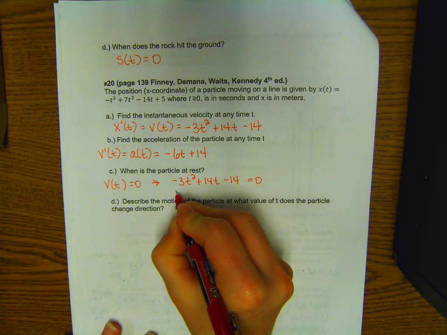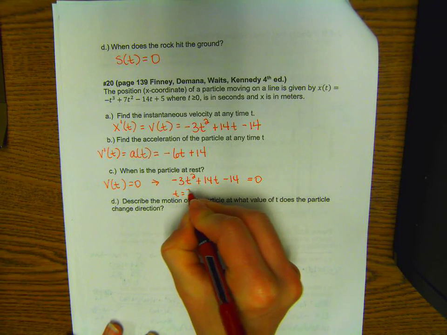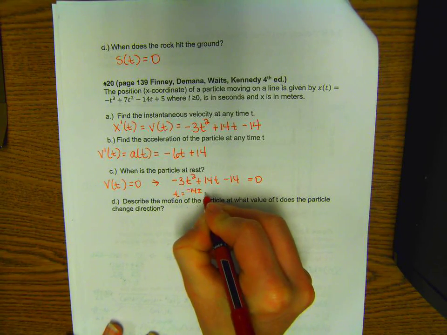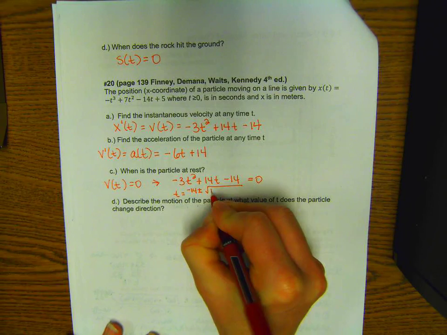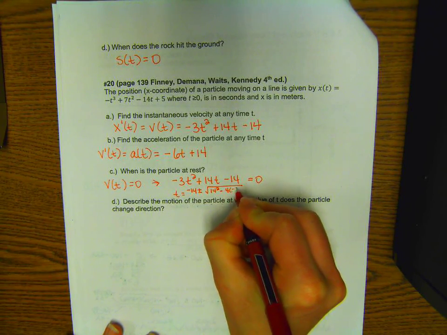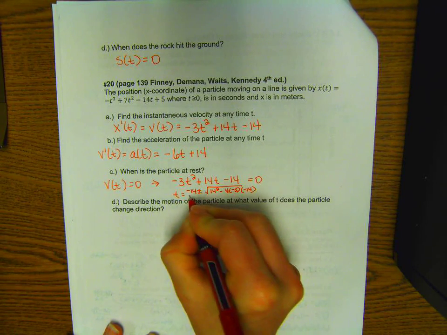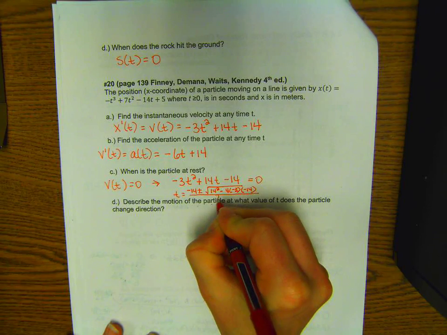So t equals negative b, so negative 14 plus or minus the square root of 14 squared minus 4 times negative 3 times negative 14, all over 2 times negative 3.